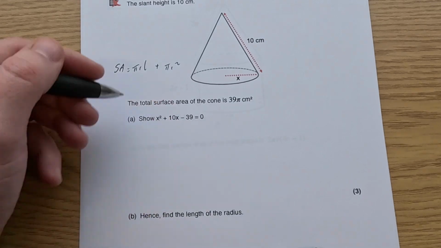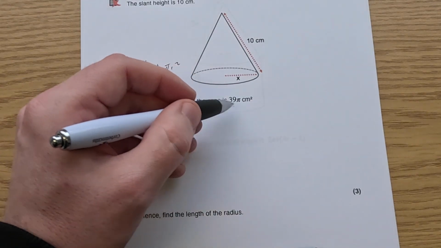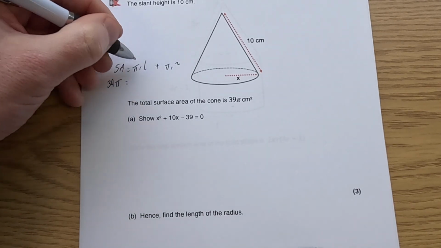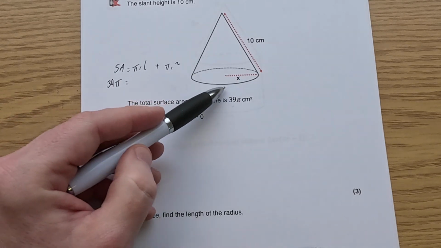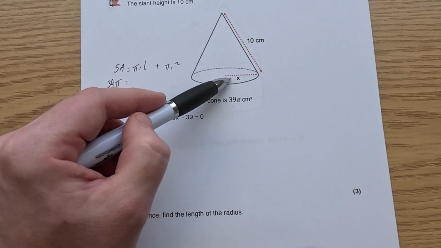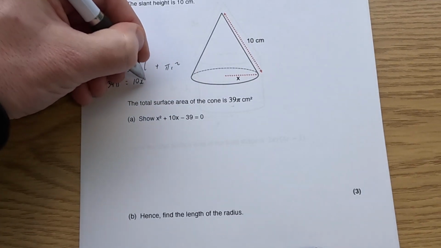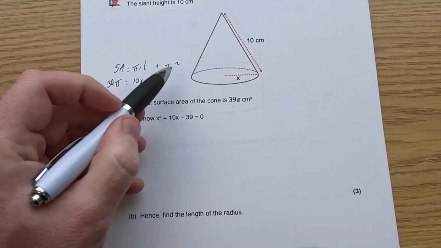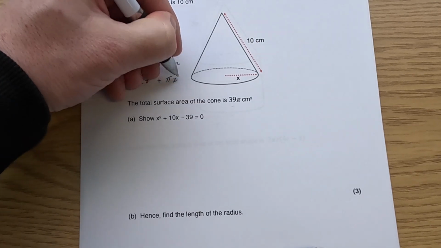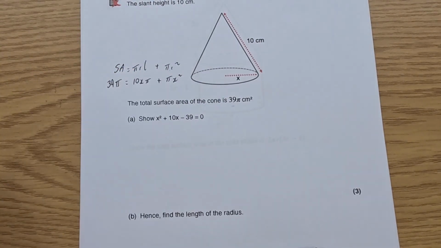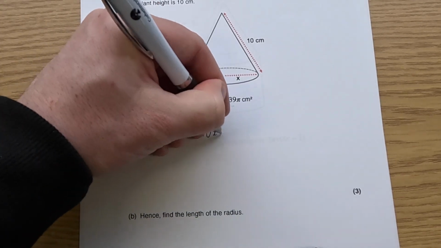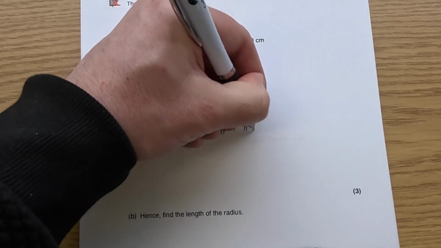Okay, so we need to show this, so let's write down, but we know the surface area is equal to 39 pi, so we're going to have here 39 pi, the surface area, is equal to pi RL. Pi times the radius of the base, so that's x, times 10. So it's going to be 10 times x is 10x pi, so 10x pi, plus pi r squared, so it's pi times x squared. So pi x squared, just replacing the r with an x. So let's write that down here. 39 pi is equal to 10x pi plus pi x squared.